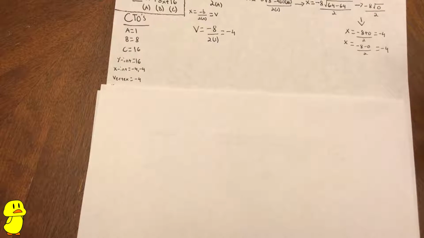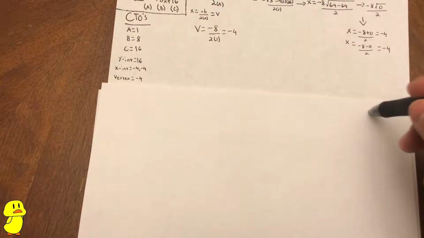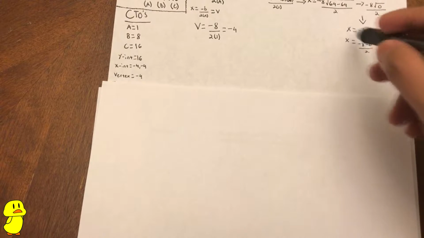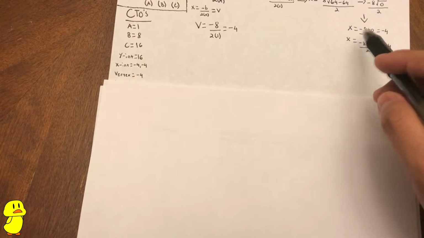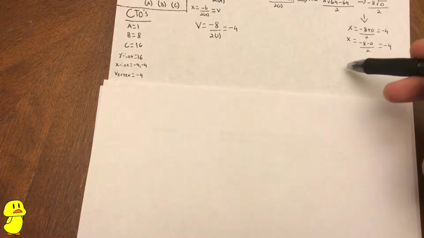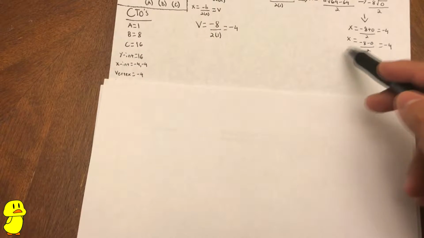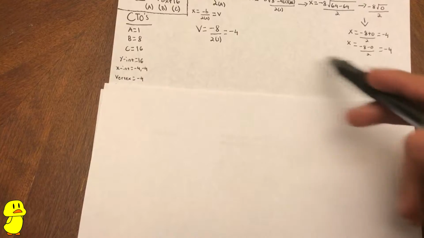So now all we have left to do is solve our x-intercepts. Do not discriminate, which is why we're going to have 2. X equals negative 8 plus 0 divided by 2 equals negative 4. Like I said before, since we're not going to discriminate, we're going to also subtract, which is x equals negative 8 minus 0 divided by 2 equals negative 4. That gives us our x-intercepts that go right here.